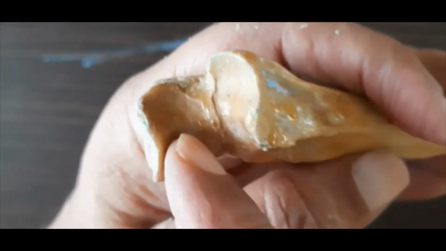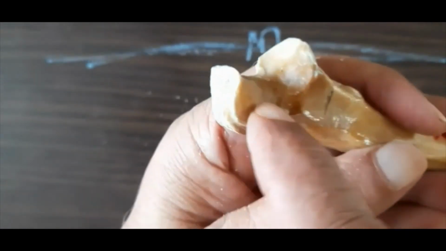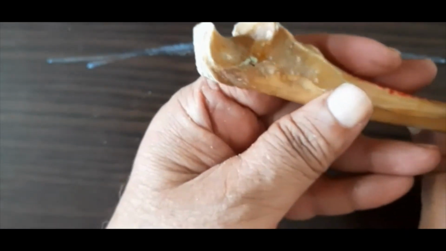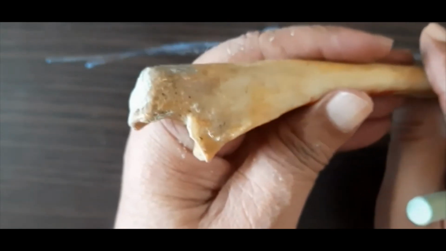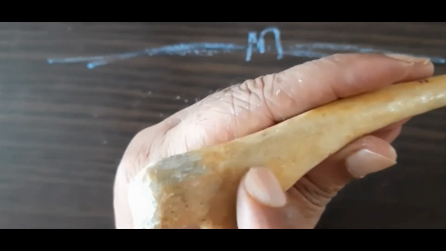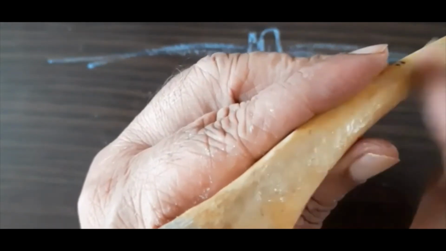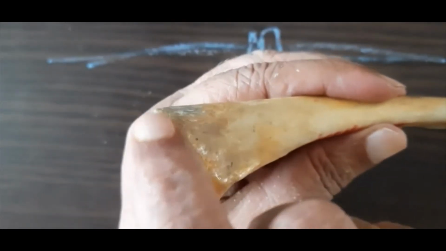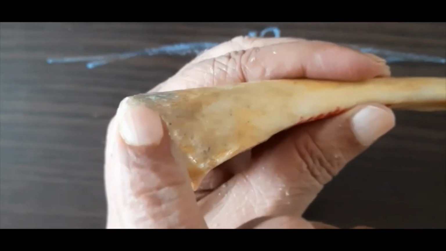The anterior surface is articular, and it comes in contact with that of the trochlea of the humerus, right? Let us go to the medial surface. If you trace the medial surface of the olecranon, it is continuous with the medial surface of the shaft itself. But here we limit ourselves to the medial surface of the olecranon process.